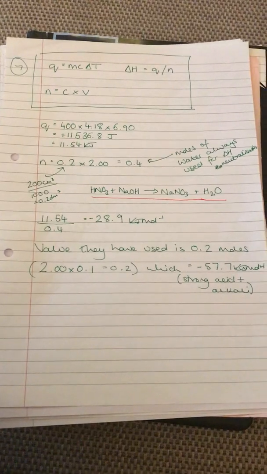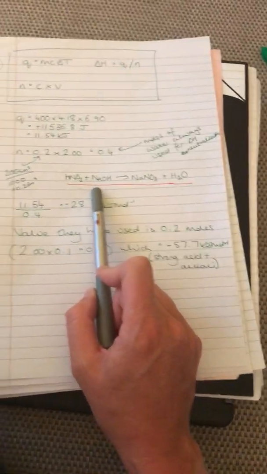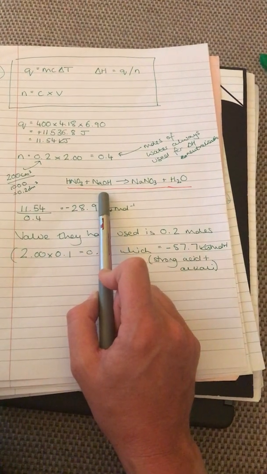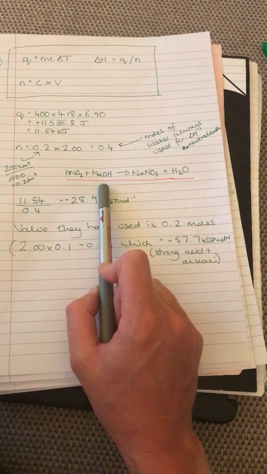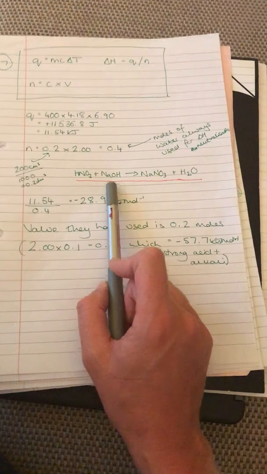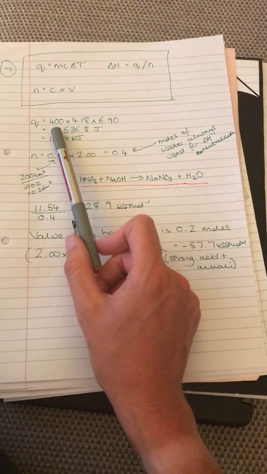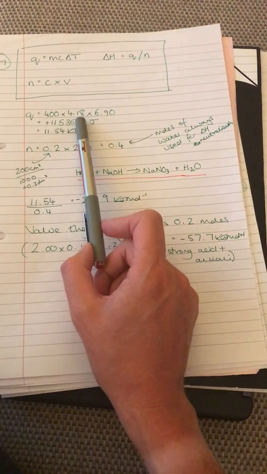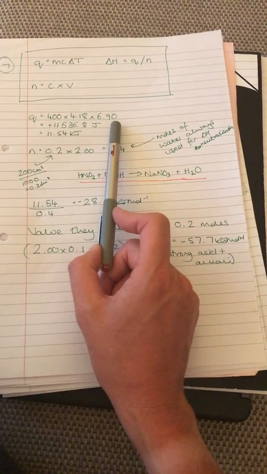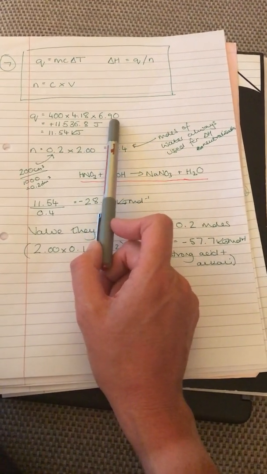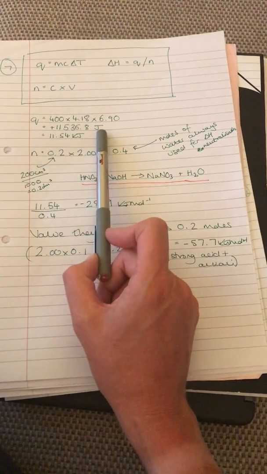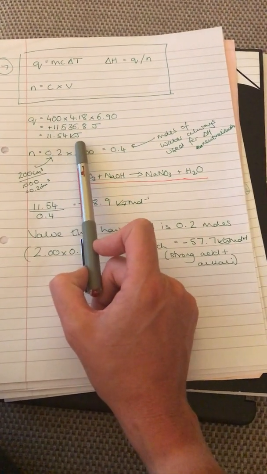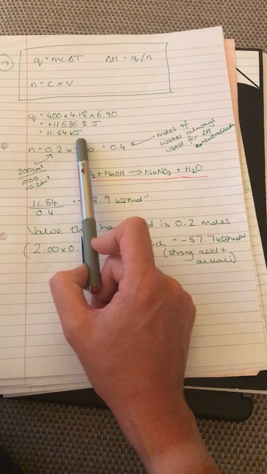So 200 cc's of nitric acid, 200 cc's of sodium hydroxide, and therefore that gives us a total mass of 400, multiplied by the specific heat capacity, multiplied by the temperature change. That gives you your answer in joules, and then you need to convert that to kilojoules. So that's step 1, okay?